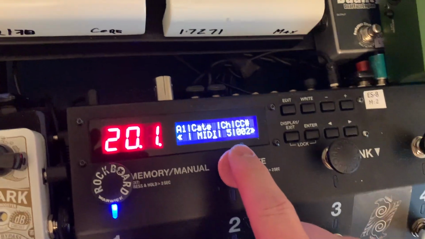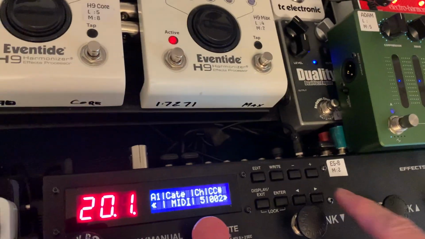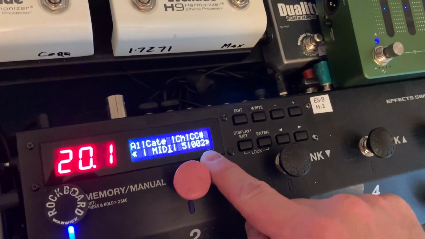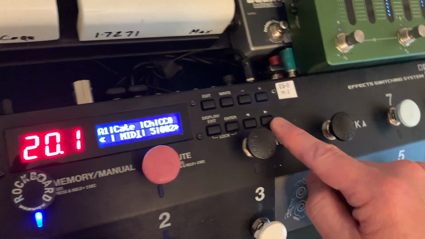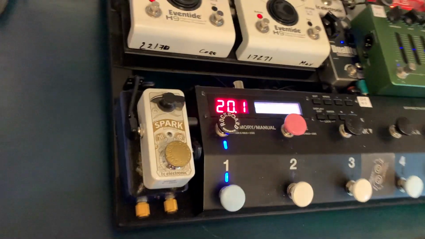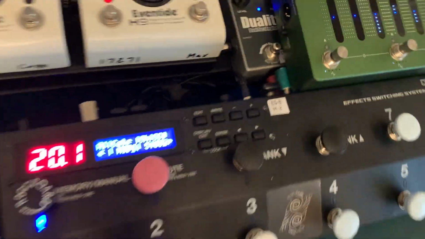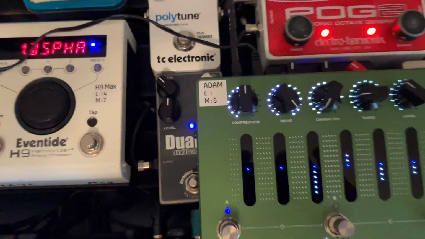Again, I've got it set to channel 5. That is the Darkglass A.D.A.M. And in this case, I've got assign 1 set up to control change 2. Control change 2 is, my screen just went off, the drive. So 1, 2, this is CC2.